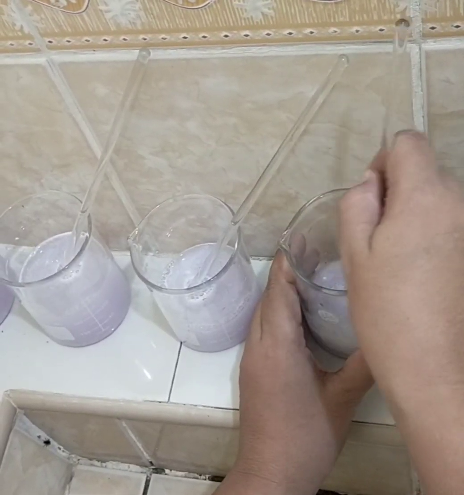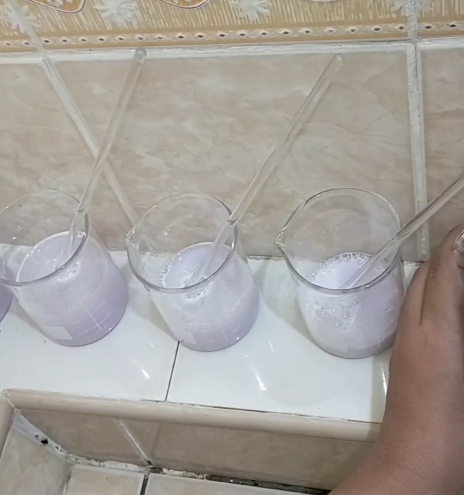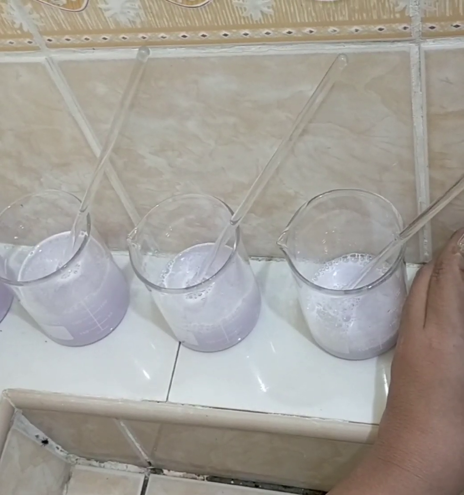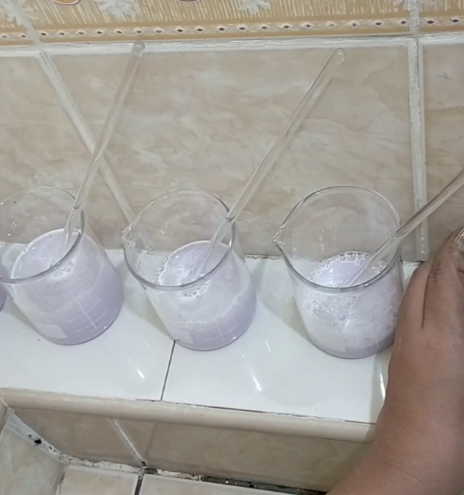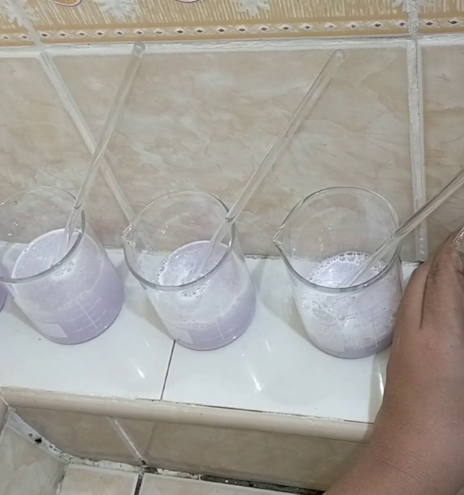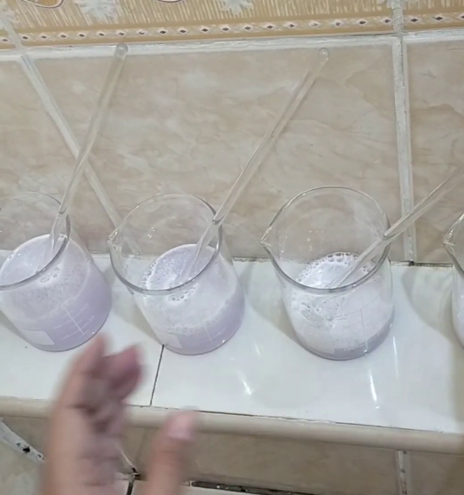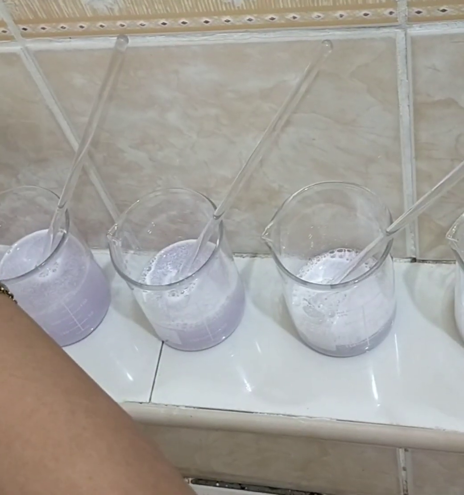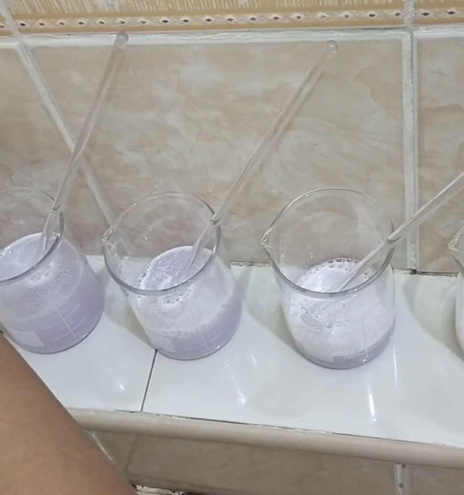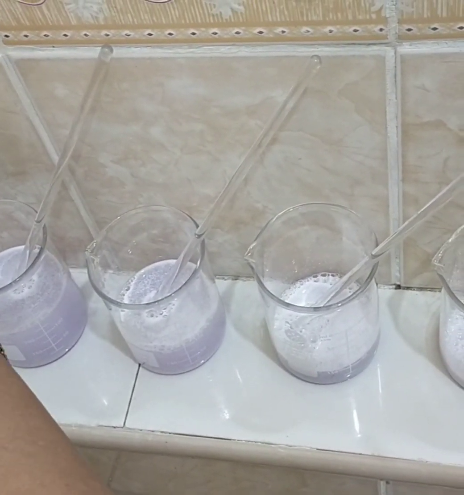Although I'm using the same kind of materials, the same kind of solute and the same kind of solvent, it only differs in the amount of the solvent. Try to observe what happened. Is there a difference?